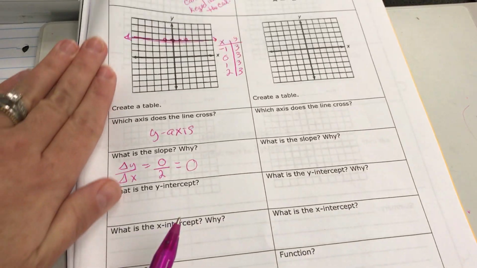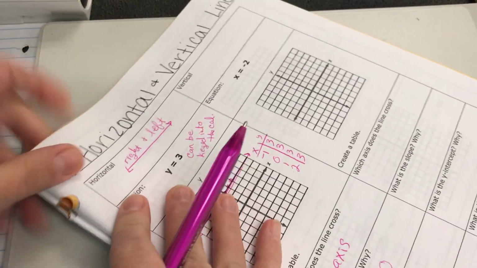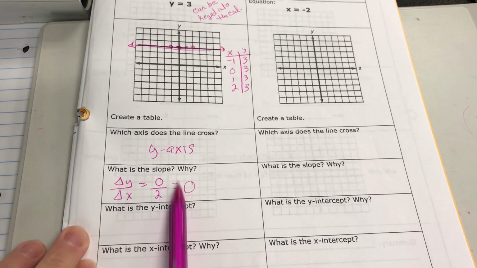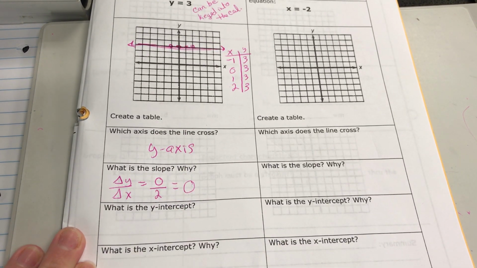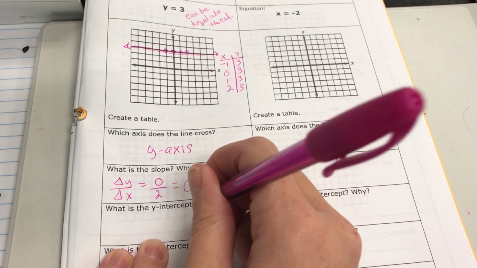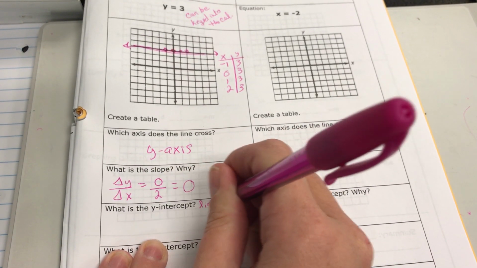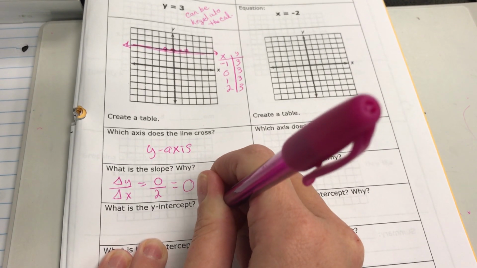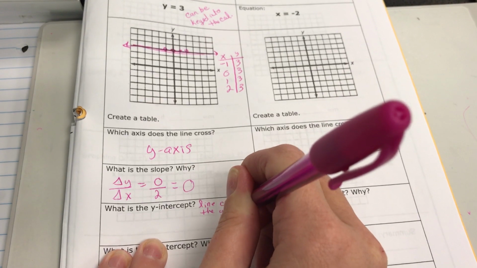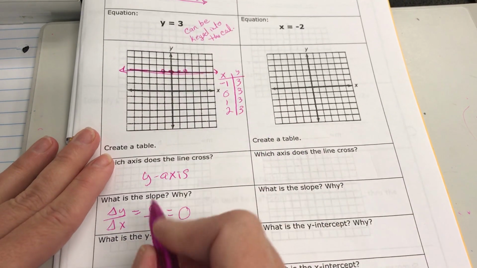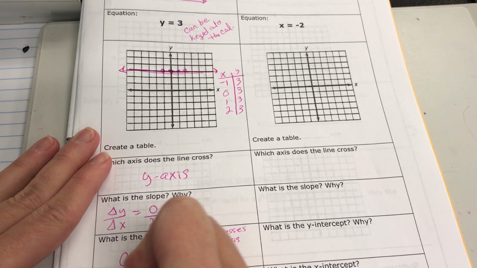Okay? Let me fold my paper here. Now, what is the Y-intercept? Sorry about that. What is the Y-intercept? Well, the Y-intercept is where the line crosses the Y-axis, okay? So, this is where the line crosses the Y-axis. All right, so where does it cross the Y-axis? We're going to do it as an ordered pair. It crosses at 0, 3.